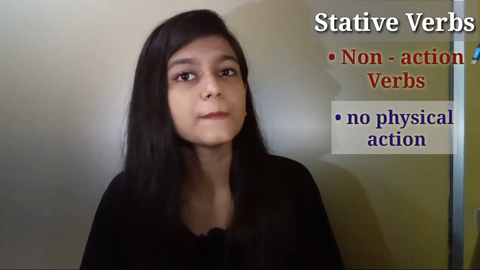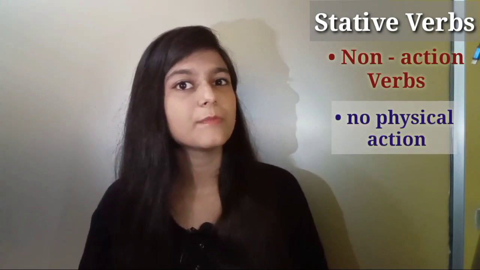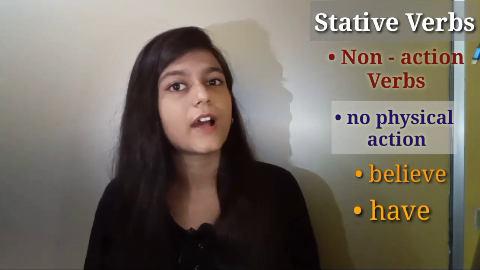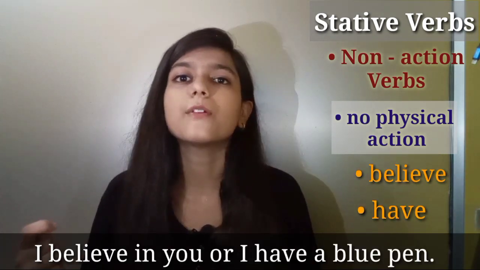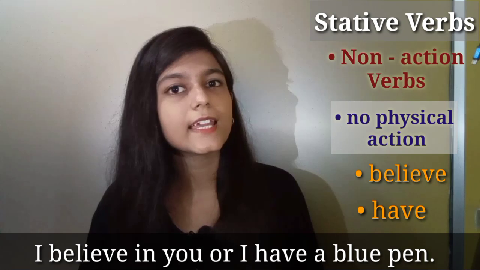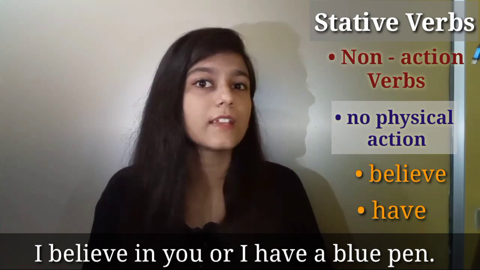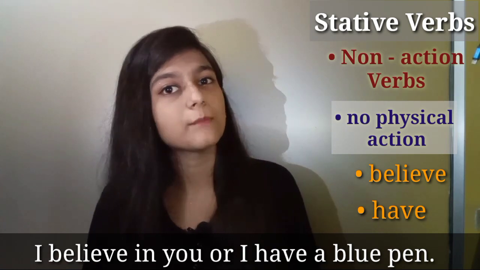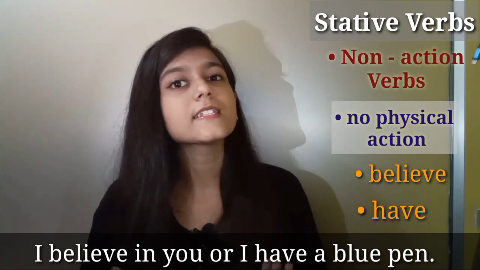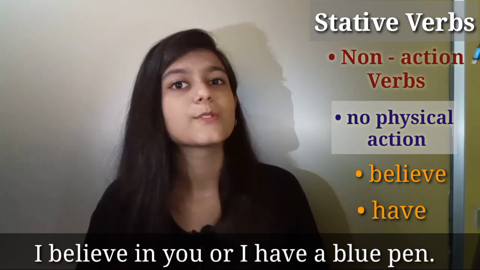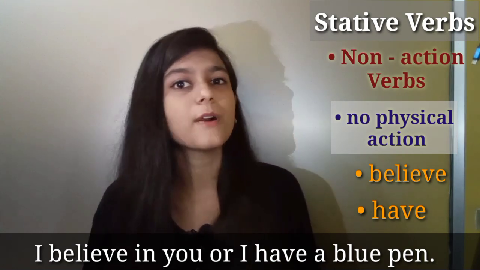For example, now think about verbs like believe and have. I believe in you. I have a blue pen. Do these take any action? No. Here we can't say I'm believing in you or I'm having a blue pen. Here only the present simple tense is possible. So these are called stative verbs.